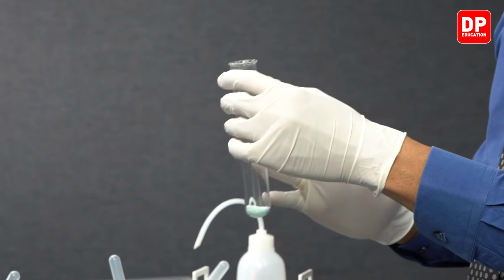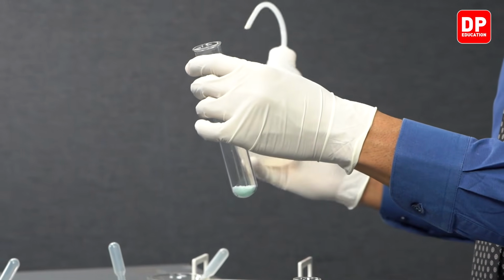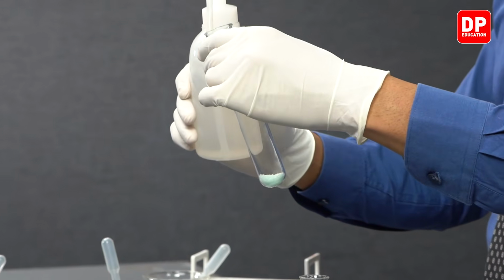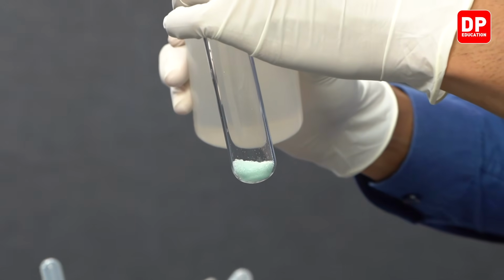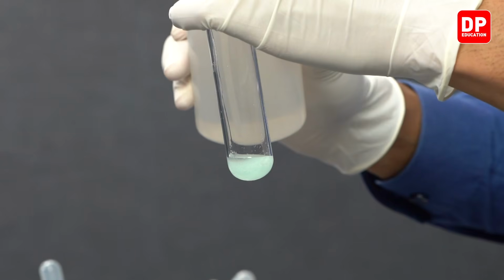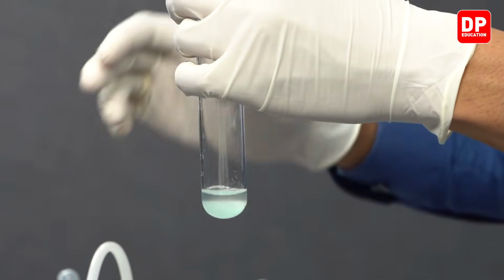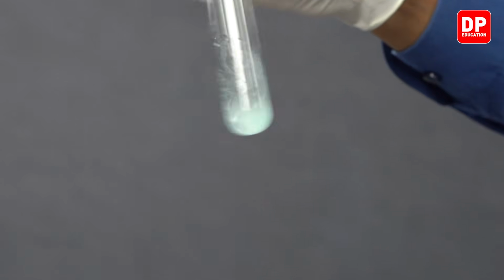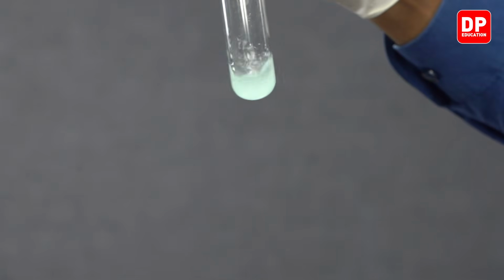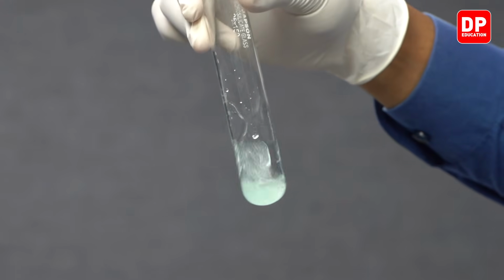So now let's add some water to this with the use of our wash bottle here. We'll add only a small amount of water because we intend to form a saturated solution of ferrous ammonium sulfate.